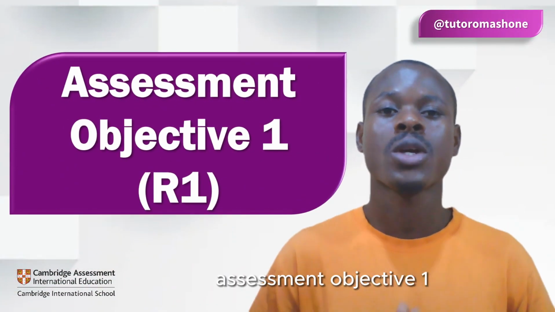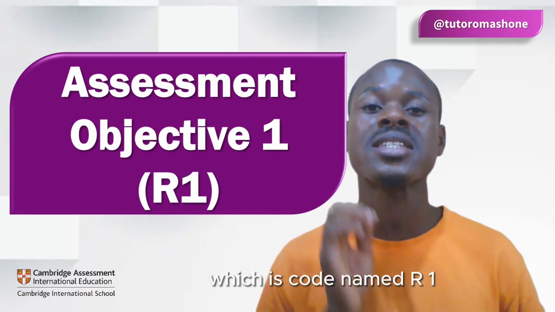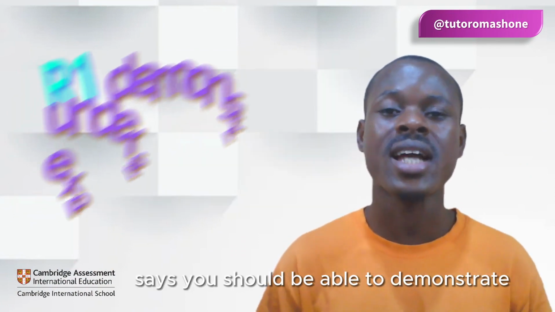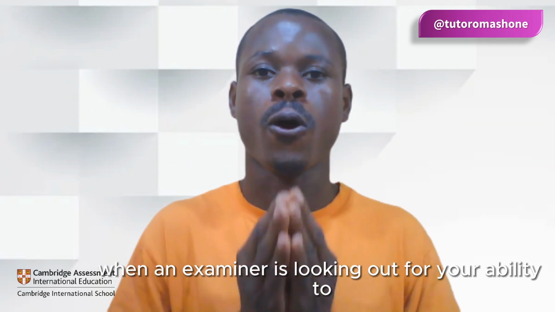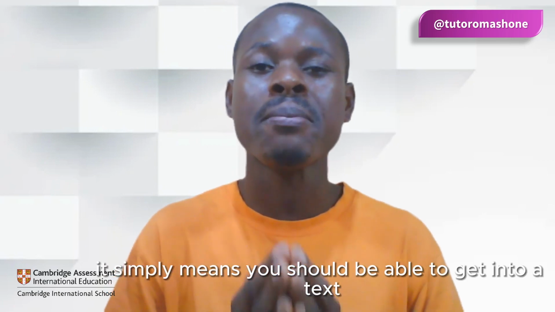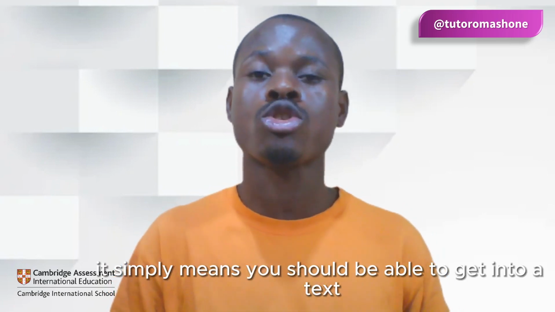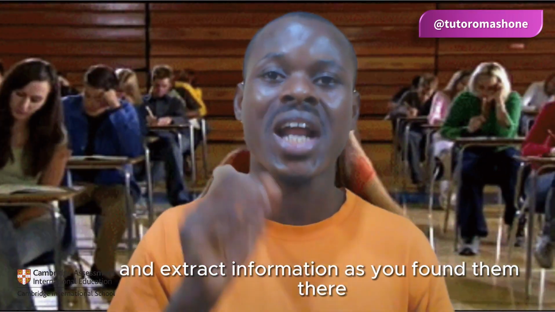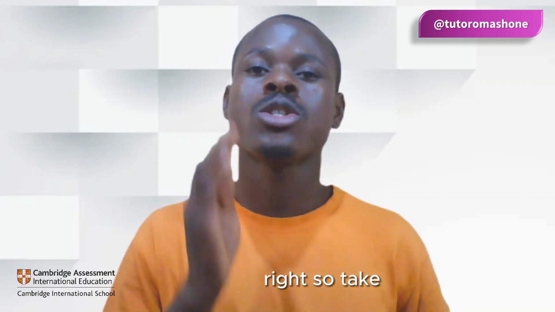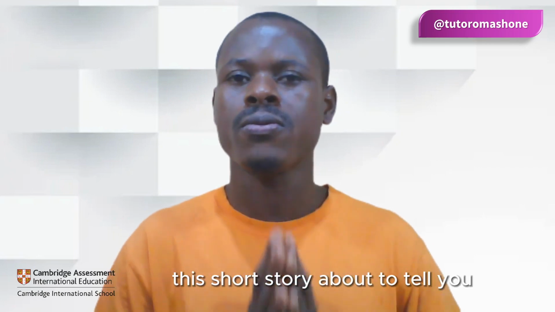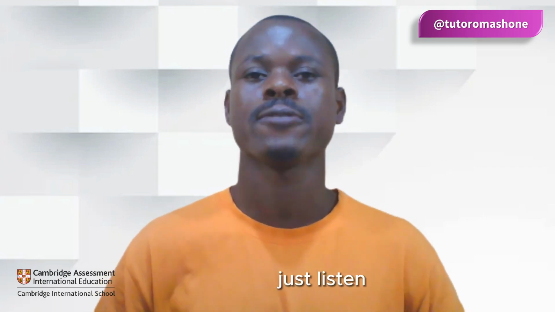Assessment Objective 1, which is codenamed R1, says you should be able to demonstrate understanding of explicit meanings. What does this mean? When an examiner is looking out for your ability to decode explicit meaning, it simply means you should be able to get into a text or read a text and extract information as you found it there, as the case may be. Alright? So take for instance this short story I'm about to tell you. Just listen.